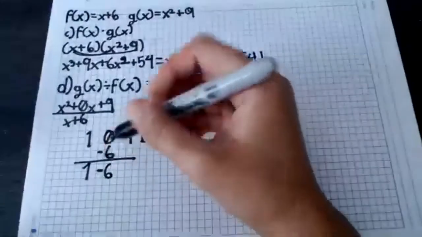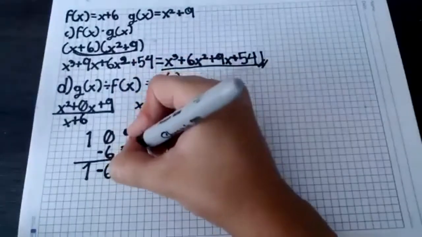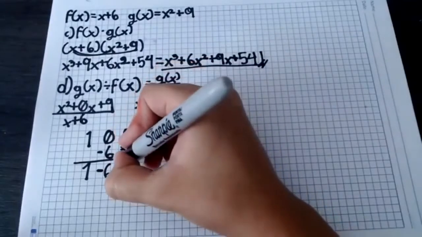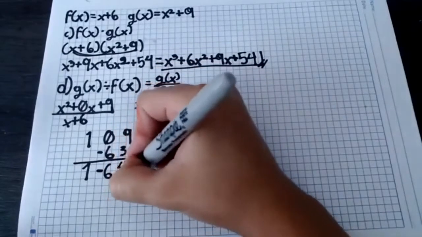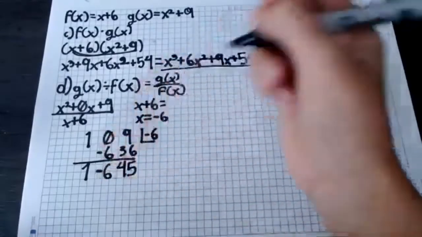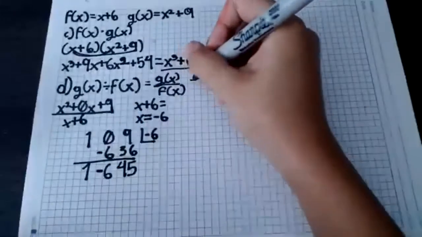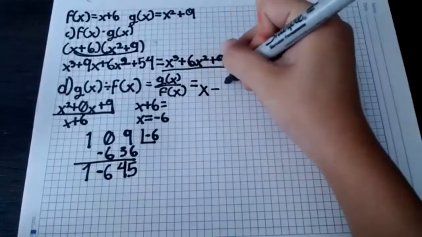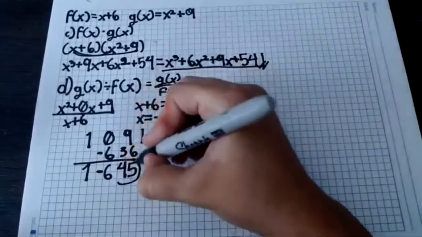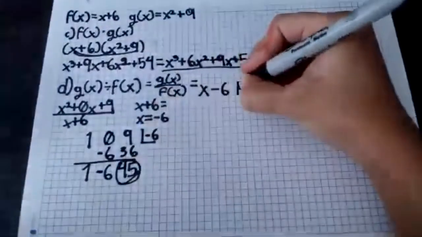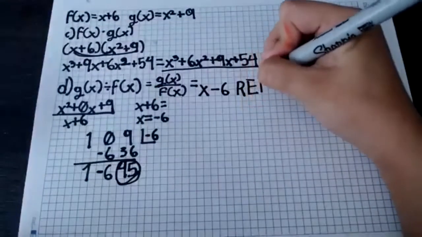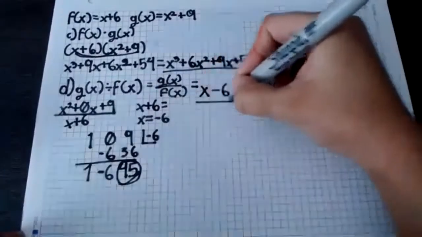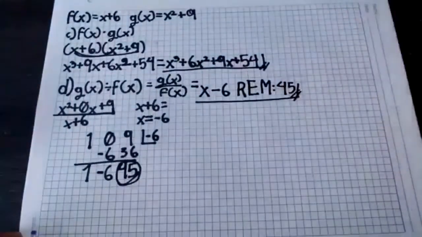So minus 6 times minus 6 is positive 36, and here we just add it, and it is 45. So we just write it down, and the answer to this will be x minus 6, and the 45 is our remainder. And that is the final answer.